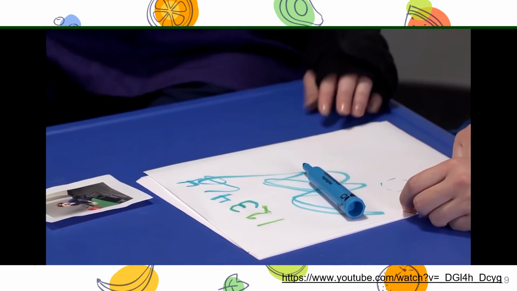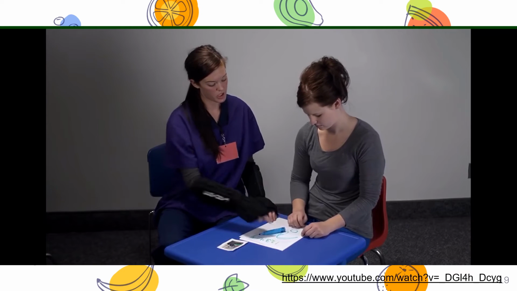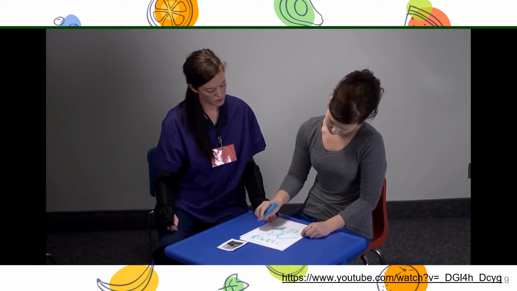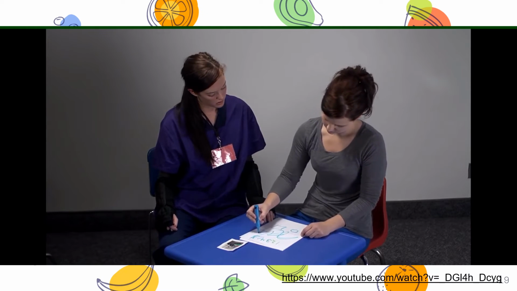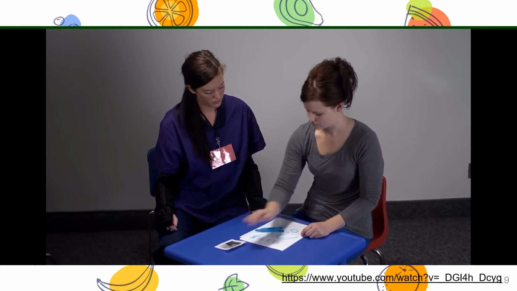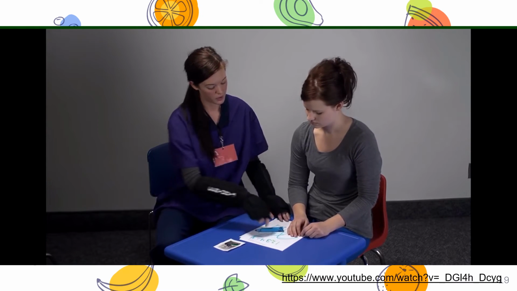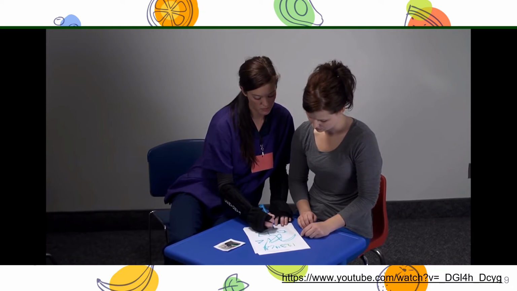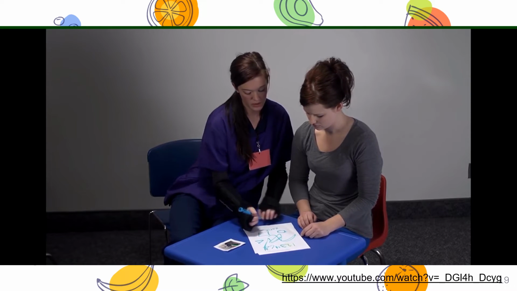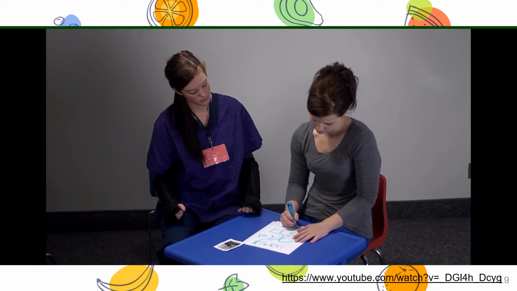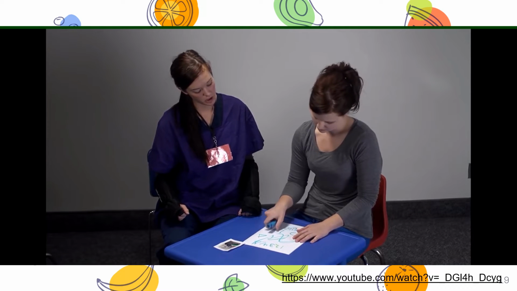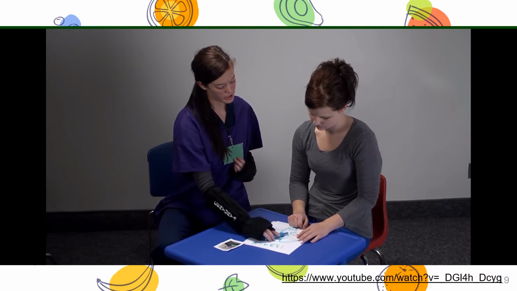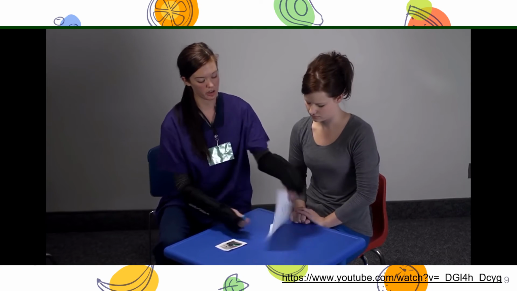Trace the circle. Awesome job tracing the circle. Draw a square. Good tracing the square, Katie. Draw a triangle. Good drawing a triangle. Write your name. Write your name, like I did. You do it. Good job writing your name, Katie. Write your name. Good touching the card. You can have a break.